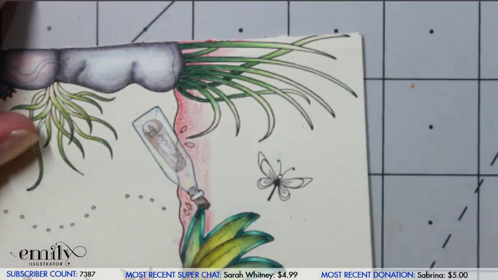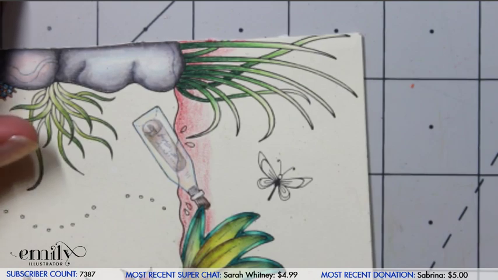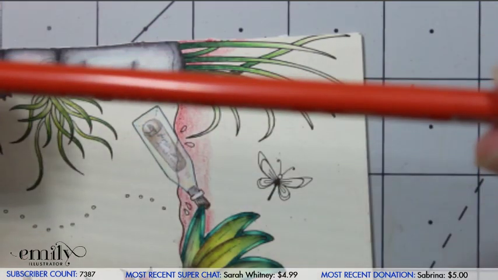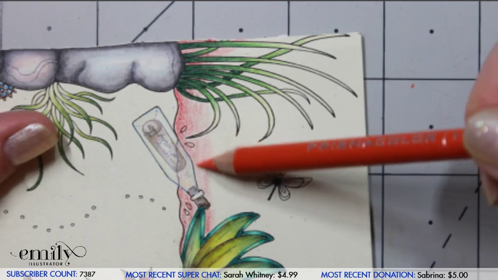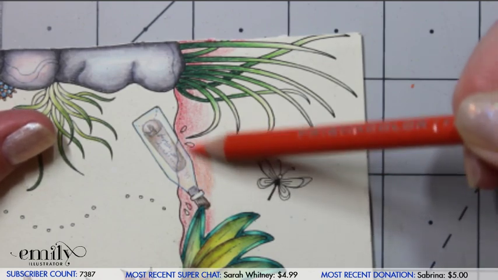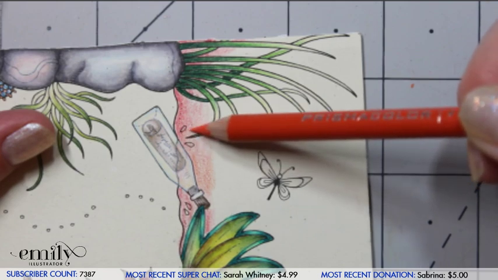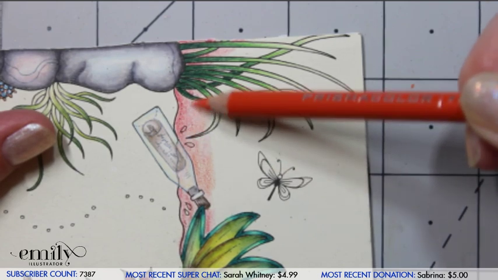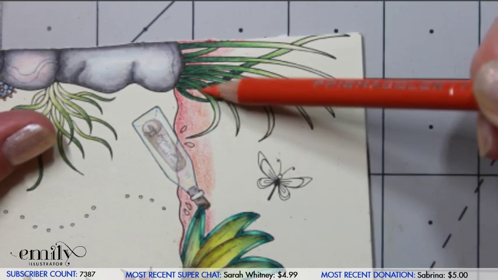Okay, let's see. Now we're going to move on to Vermillion, the pale Vermillion. And because we're doing a gradient, like I said, we don't want any harsh lines. So we're going to color the pale Vermillion into the Carmine red a little bit, just like so. Okay.